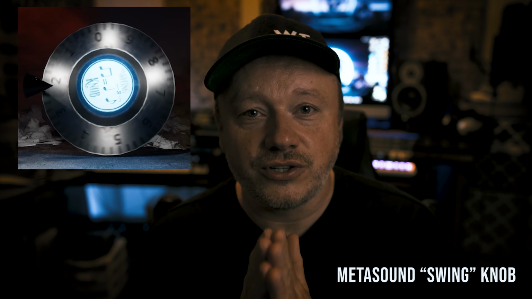In today's video, we're going to be talking about how to build a swing knob using Metasounds to get that ever so funky groove in your rhythm tracks. So it looks a little something like this.